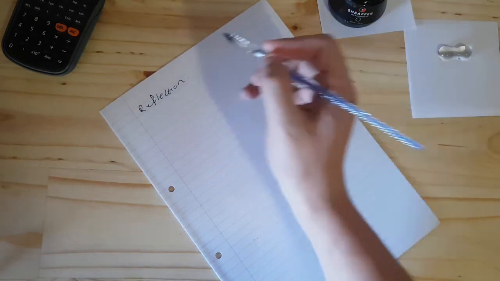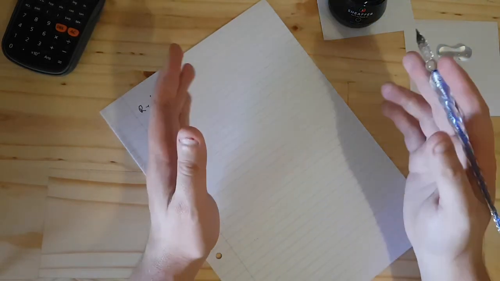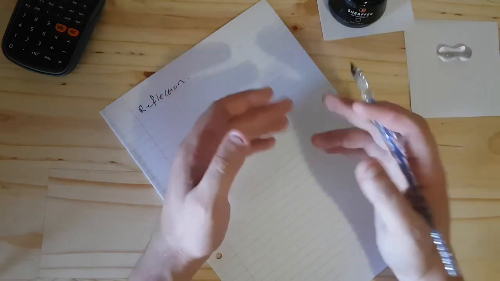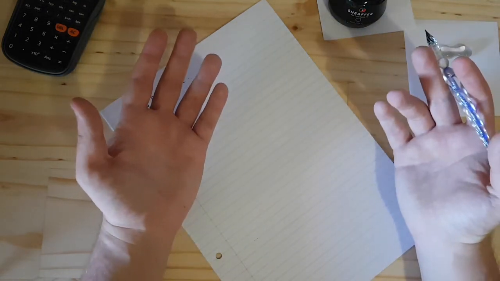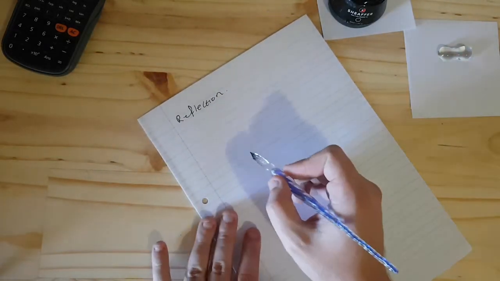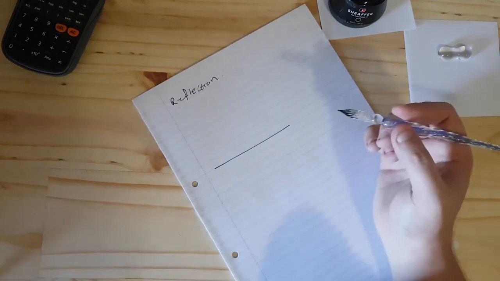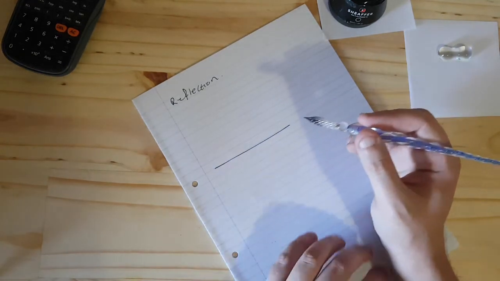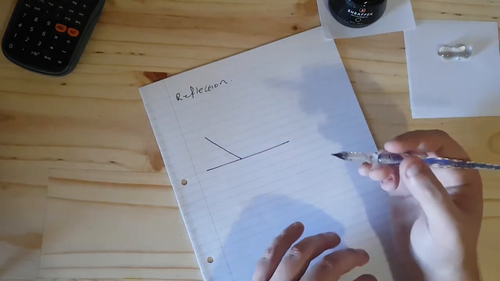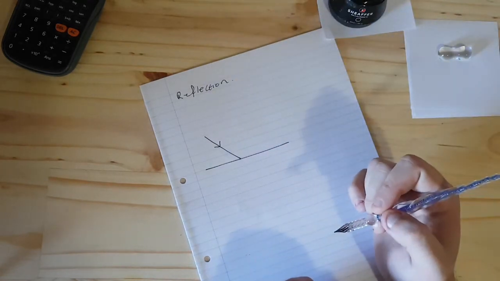Now, reflection, as you certainly are aware, is when a light ray hits a surface and bounces back. A very easy everyday example of this is something like a mirror. So what happens is we have a surface, in my current example, a smooth surface. We have a light ray coming in. And of course, remember, we indicate the direction with our arrows.